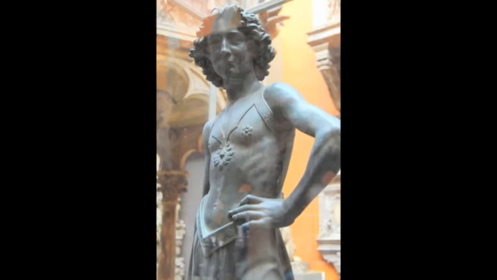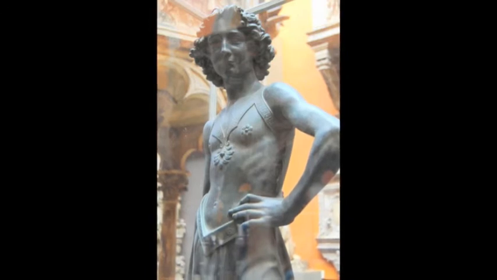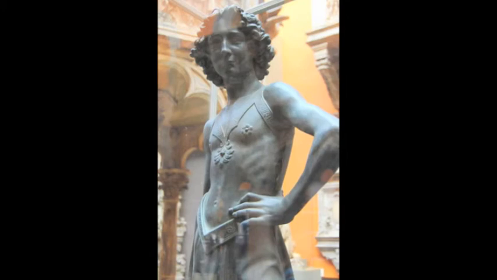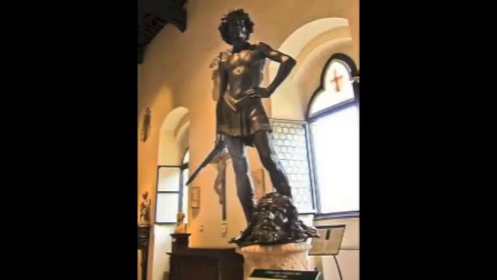Verrocchio's David is one of the 3 symbols of the Italian Renaissance. The lily, lion, and David decorated the buildings and money. David symbolized the spirit of the Republic with his strength, youth, and confidence.